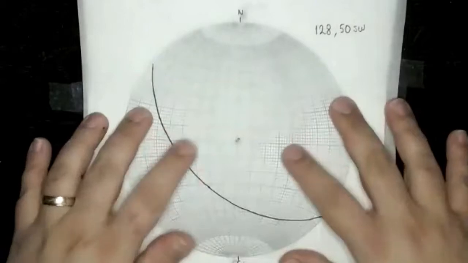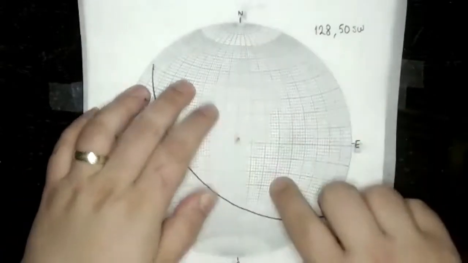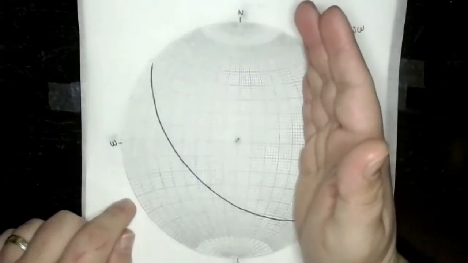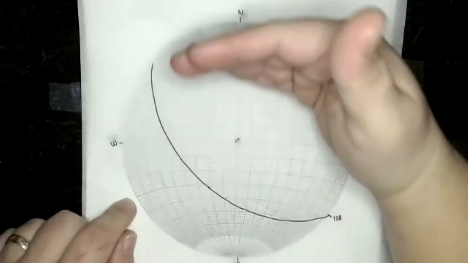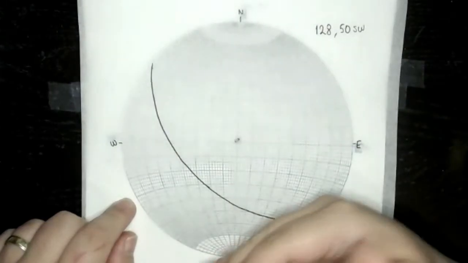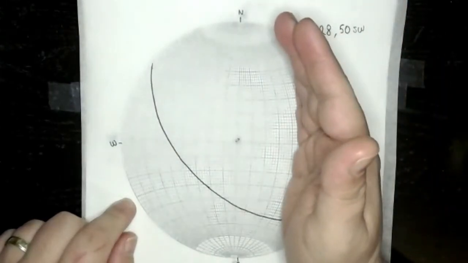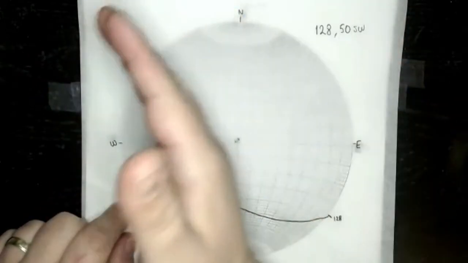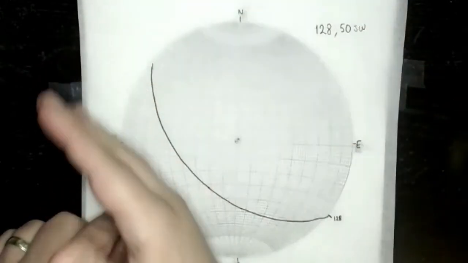And other than this, we have these lines and the grid network. These horizontal lines look like latitudes. These are small circles. And the vertical lines look like longitudes. These are great circles.